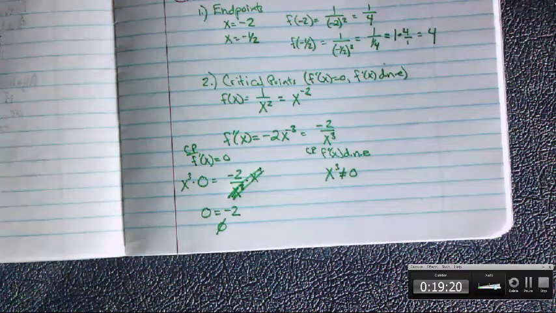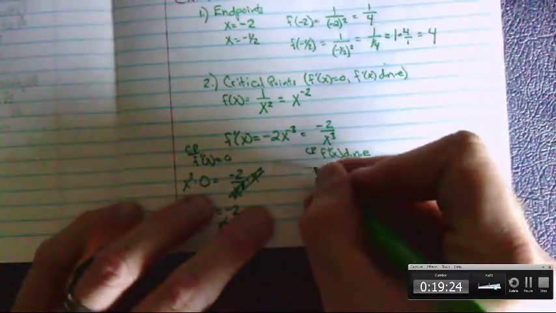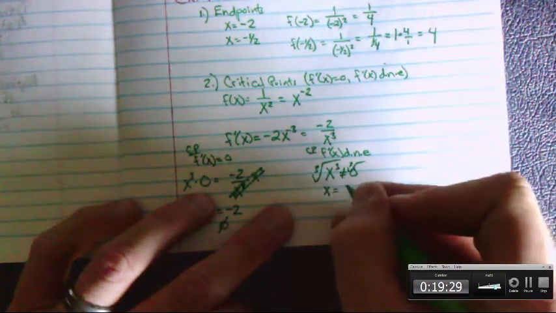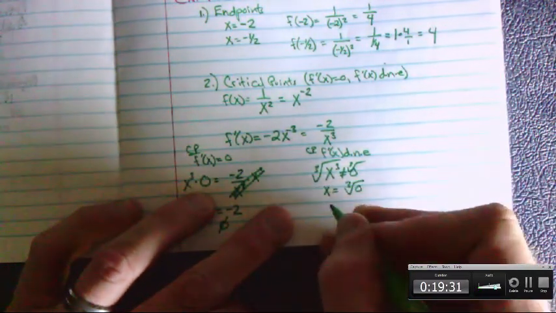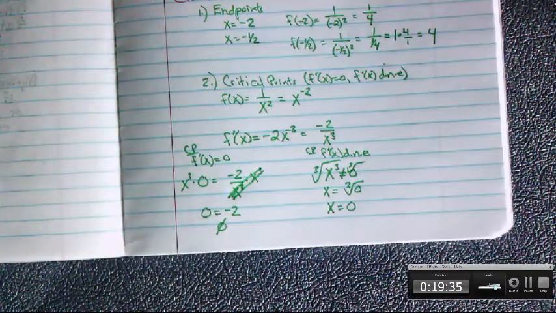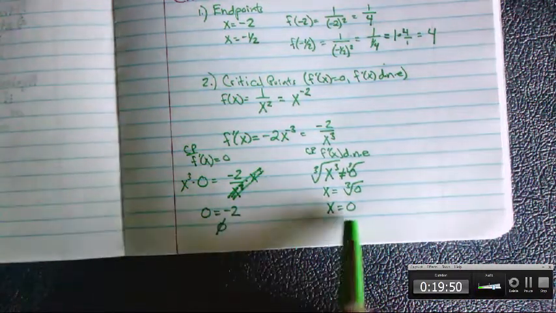How do we get rid of a cube? You cube root. x equals the cube root of 0, and any root of 0 is 0. The bottom cannot equal 0 because if it does, the derivative does not exist, so we set it equal to 0 to find out where that happens. It happens at 0. So we have a critical point at x equals 0.